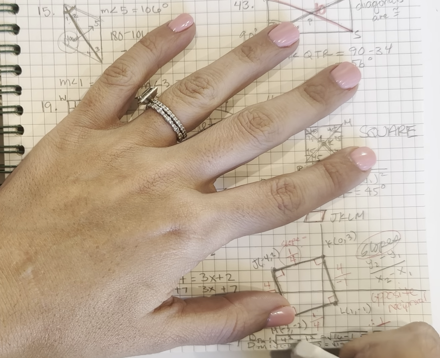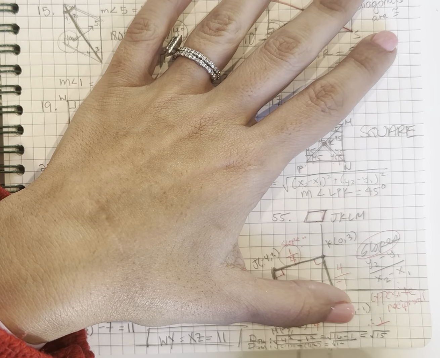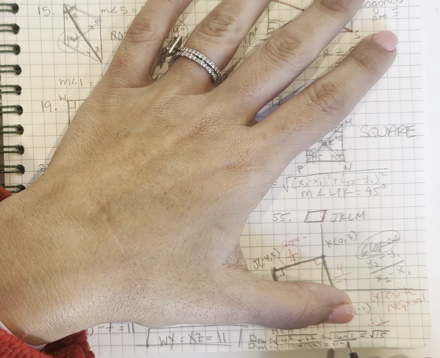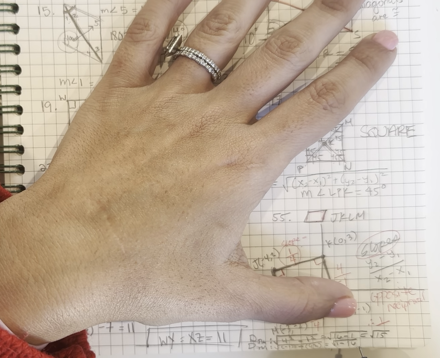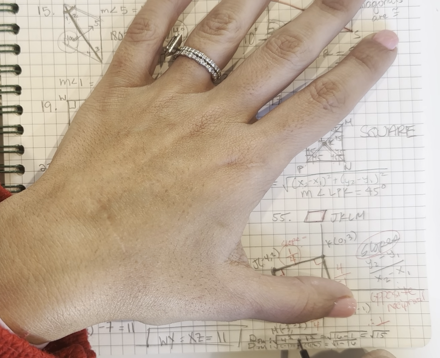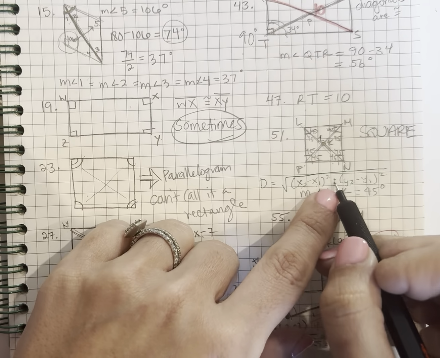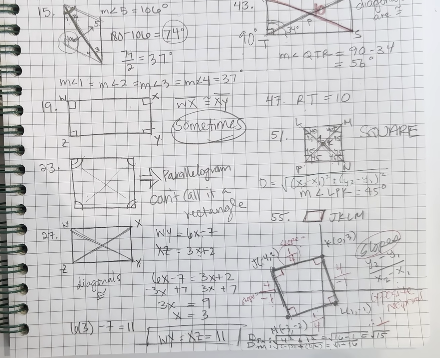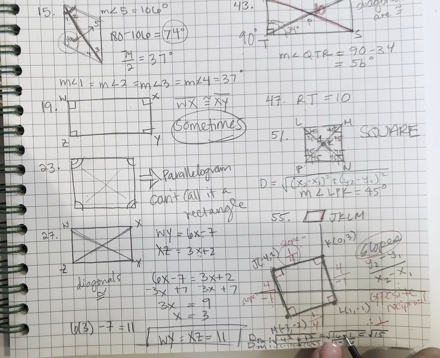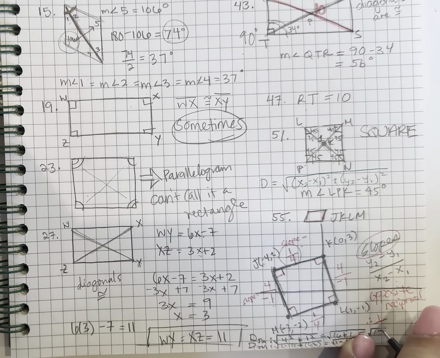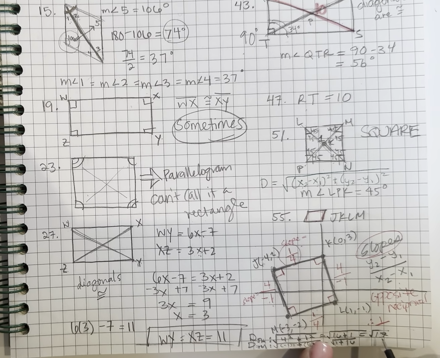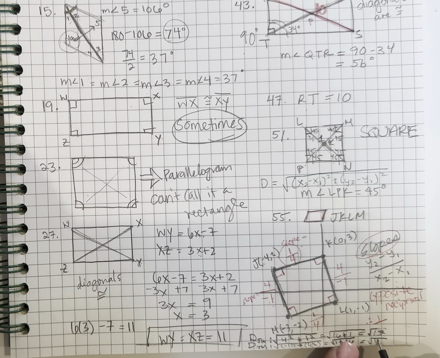I wrote plus by mistake. Wait, no, it is a plus in the middle. What am I saying? No, it was a plus this whole time and I've been doing it wrong. I'm so sorry. 16 plus 1 is 17. So this is square root of 17. And then here, this is 1 plus 16, which is 17, square root of 17.